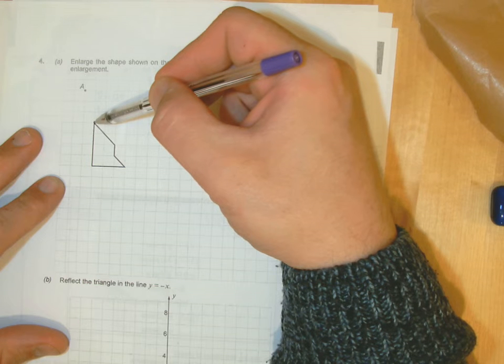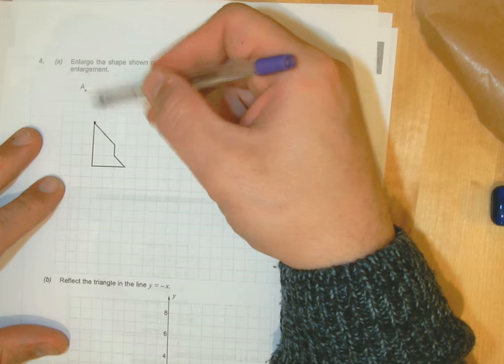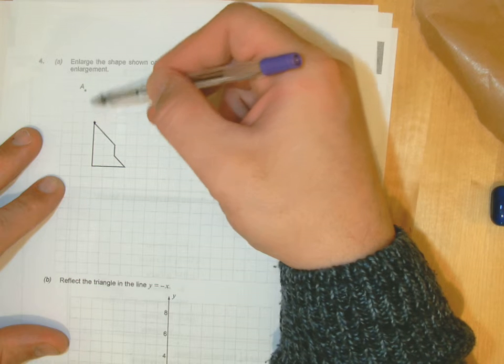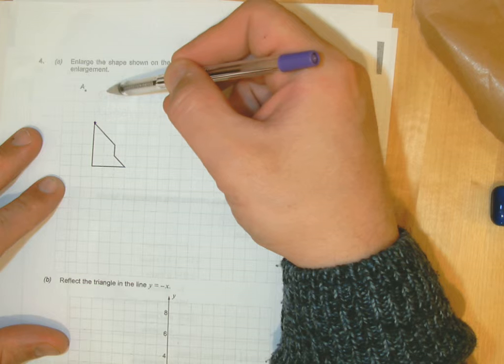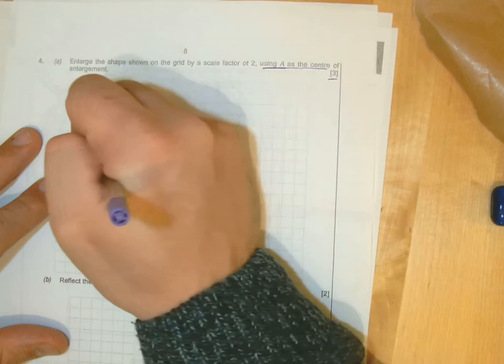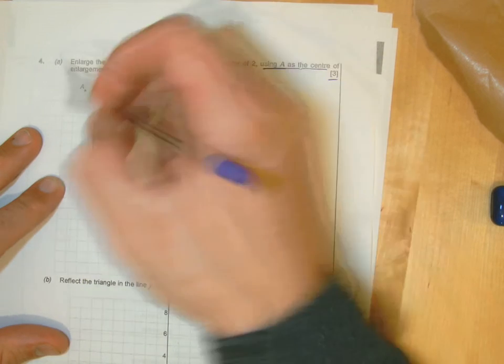Well, if I'm going to enlarge it by a scale factor of 2, I've also got to double that distance going from A to that point here. So instead of going across 1, down 3, I'm going to double that. So I'm going to go across 2, and instead of going down 3, I'm going to go down 6. I'm going to double it. So I'm going to end up down here. Here's my point there. So this point will be moved over to here.